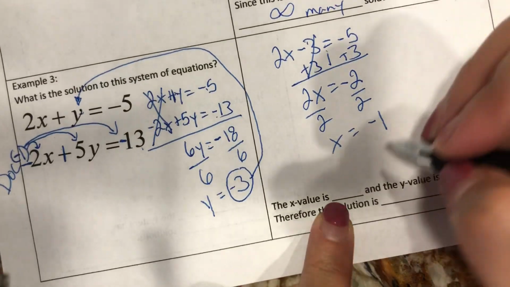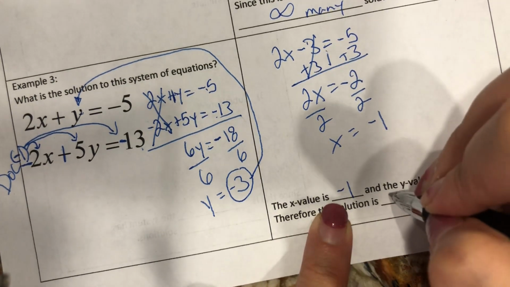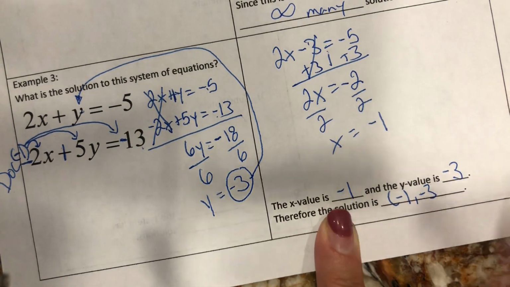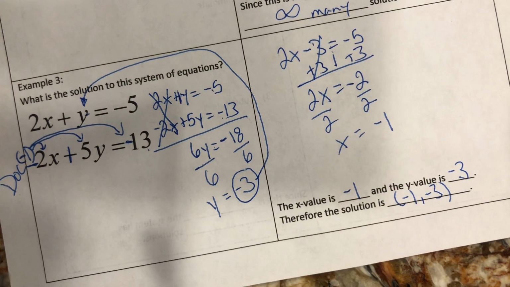So what was my x value? -1. What's my y value? -3. So what's my solution? -1, -3. And then close it. All right? So that's it for this page. We're going to flip over.